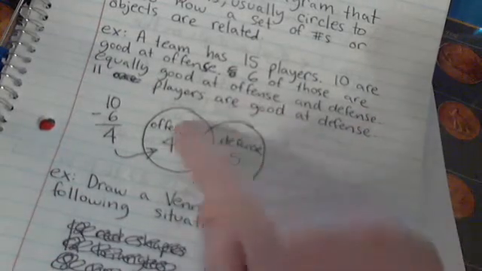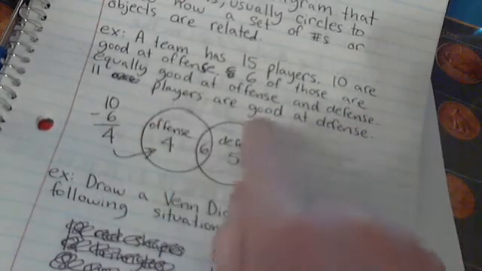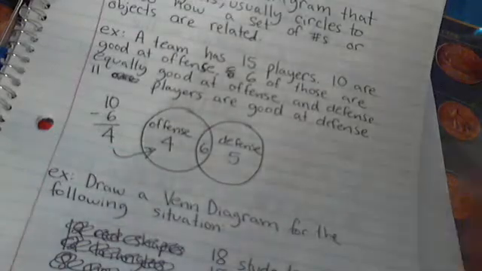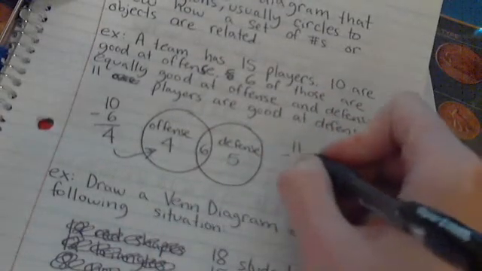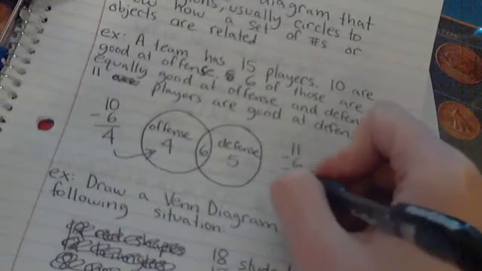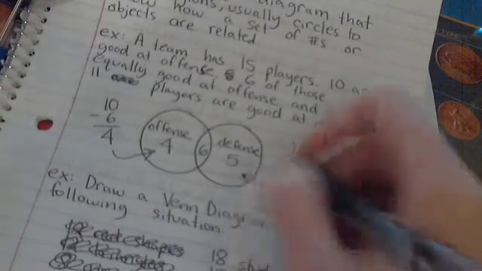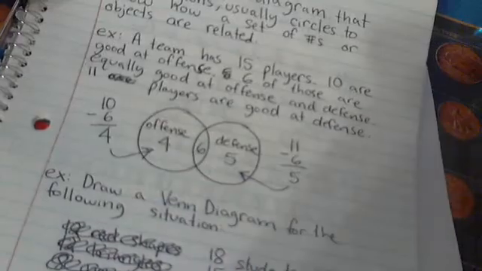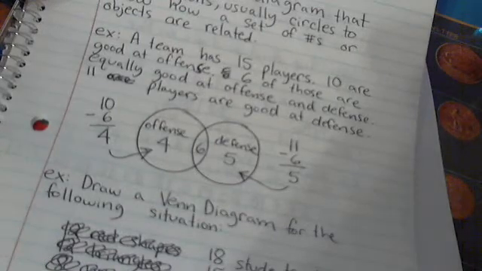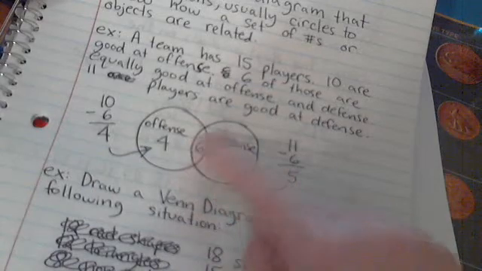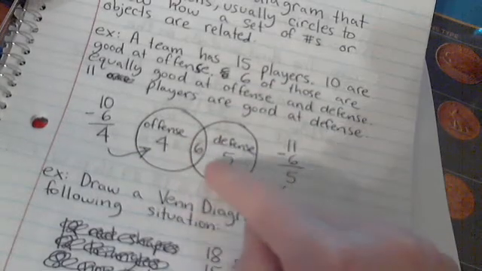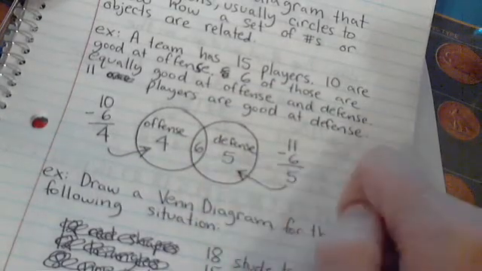And then next, I have 11 players who are good at defense. And 6 of those are good at offense too, so I have to do 11 minus 6 equals 5. So these 5 are only good at defense. They're not good at offense. So 5 are just good at defense, 6 are good at both, and the total who are good at defense is 11. So just keep that in mind.